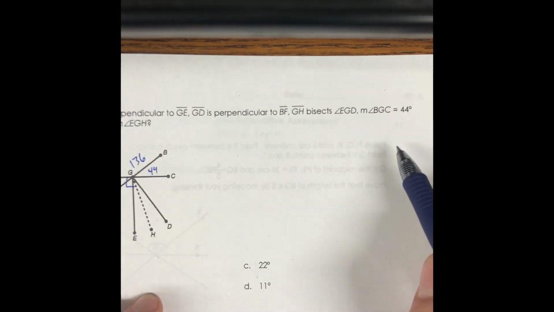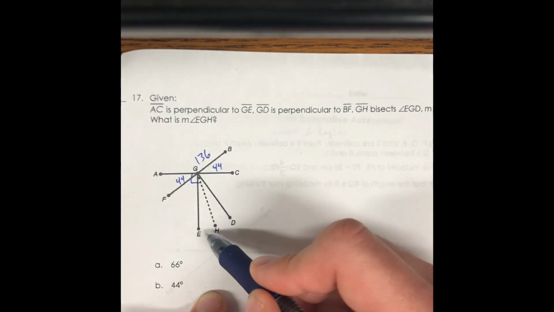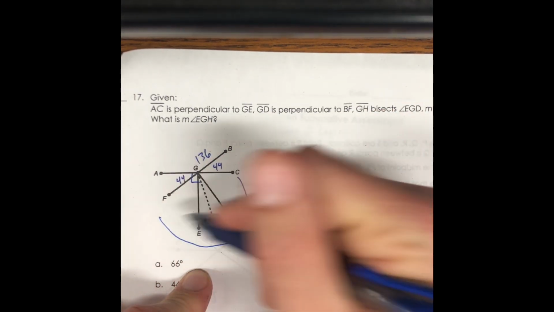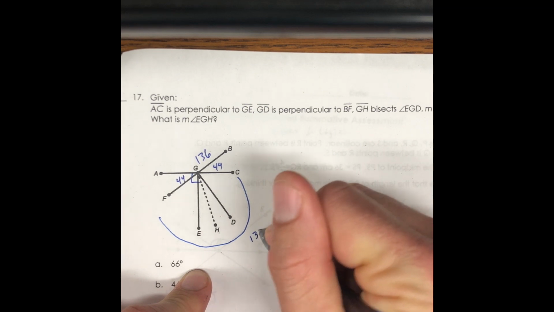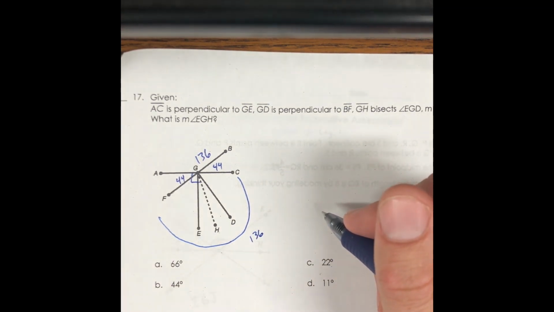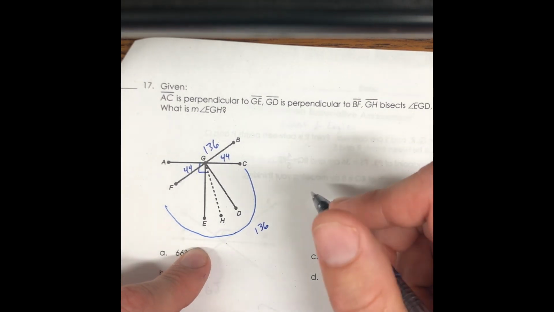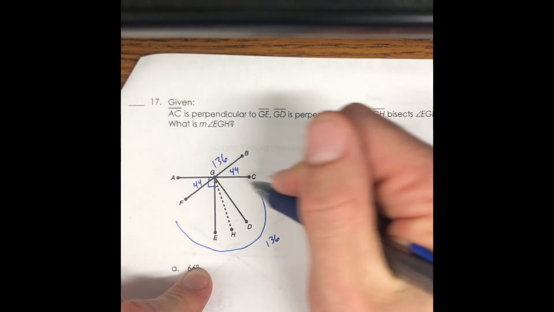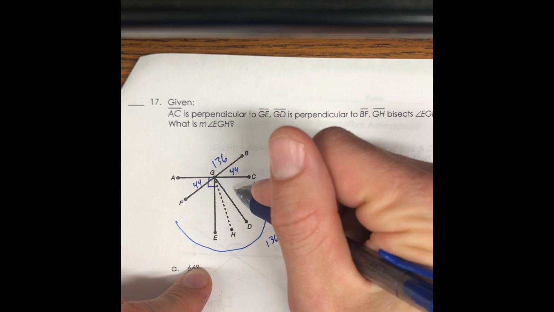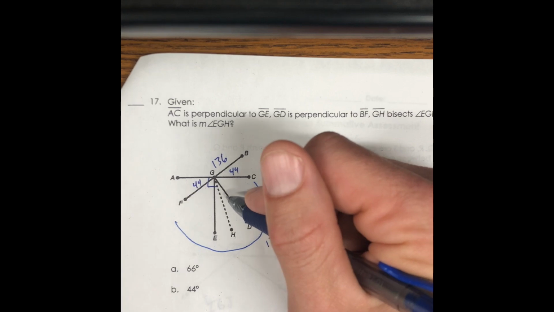But let's see what it needs. What is EGH? Okay, so this whole thing is also 136. Let me think, what else can I do here? What's 90 minus 44? That's 46.